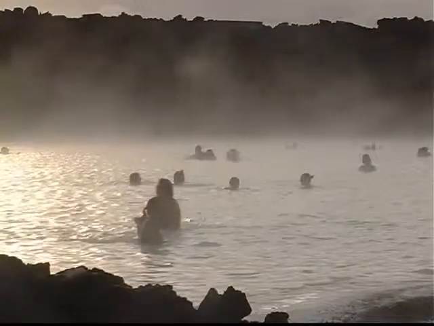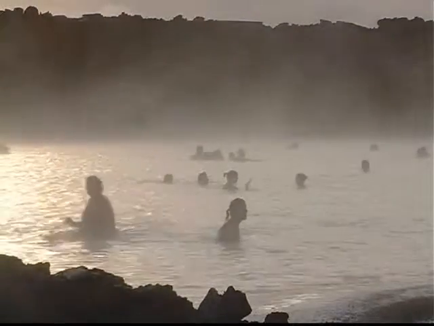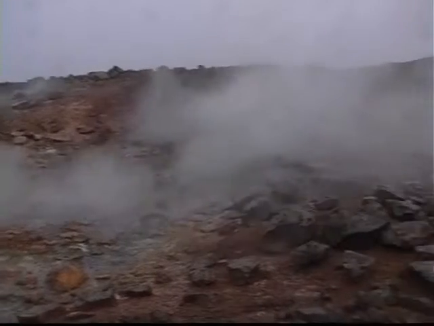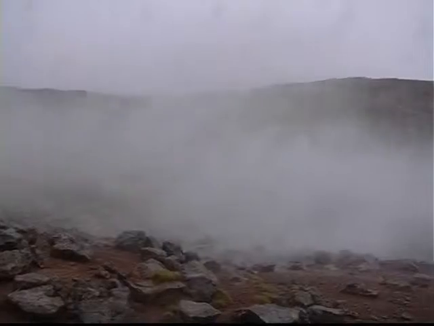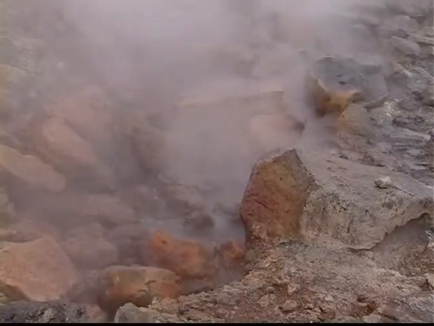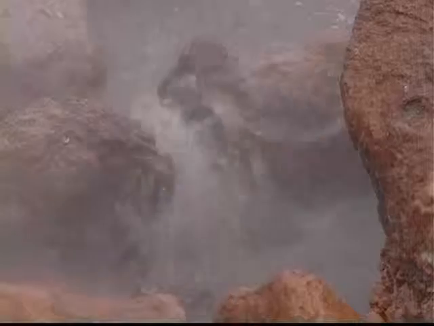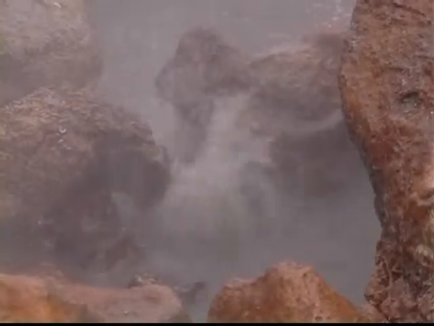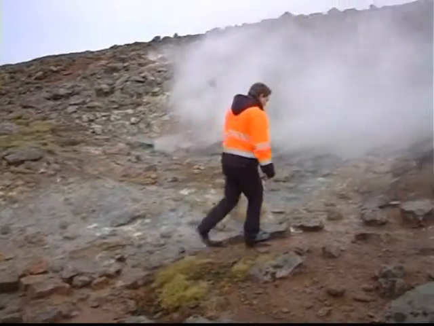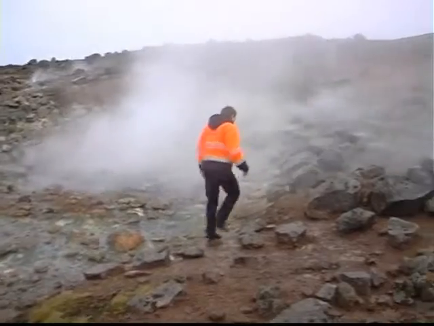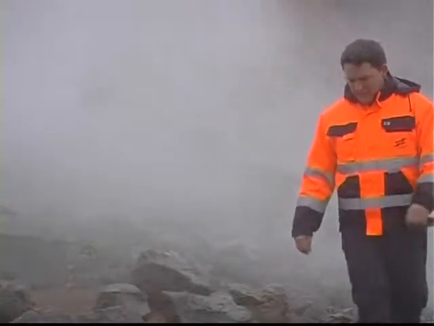Blue Lagoon is Iceland's largest geothermal public bath. Opened in 1989, it has become an important tourist spot. Iceland's location on one of the Earth's major fault lines, the Mid-Atlantic Ridge, means the country is dotted with volcanoes and hot springs. Reykjavik Energy, Iceland's biggest energy company, runs the Hellisheidi power plant, which is still only partially completed. It's located in the centre of the country.